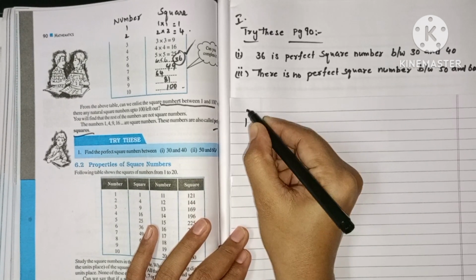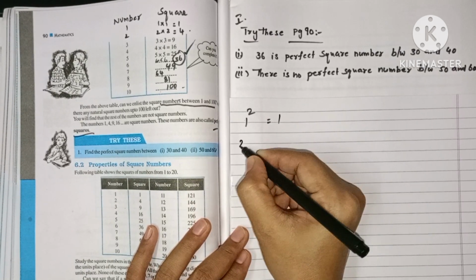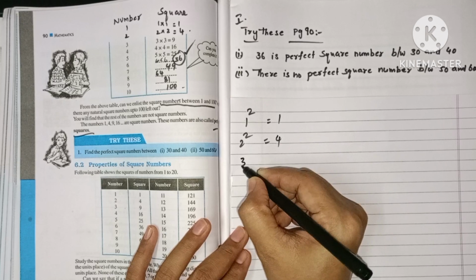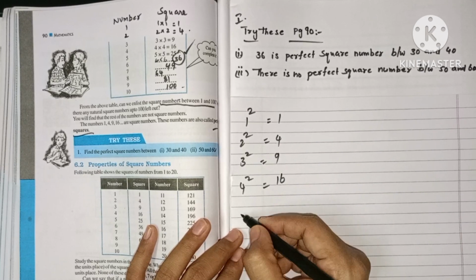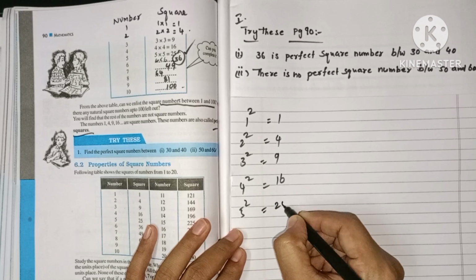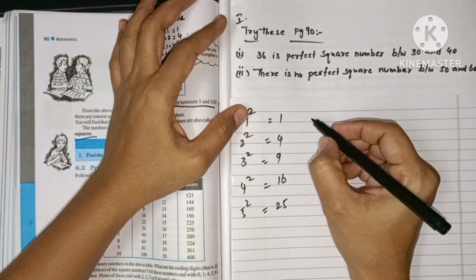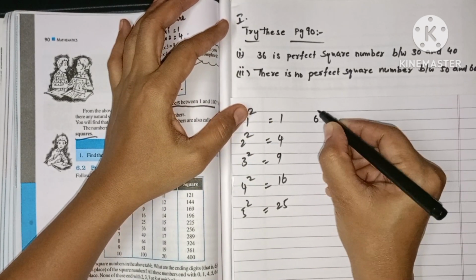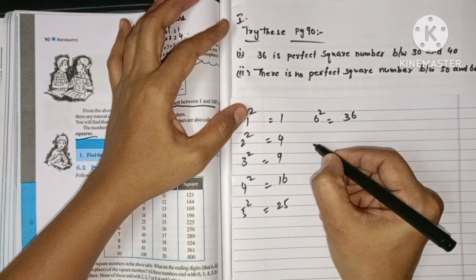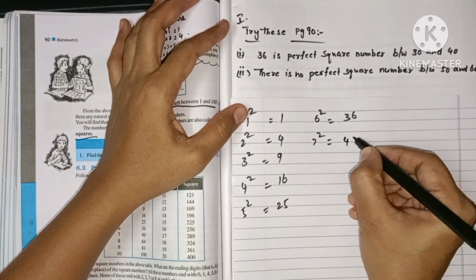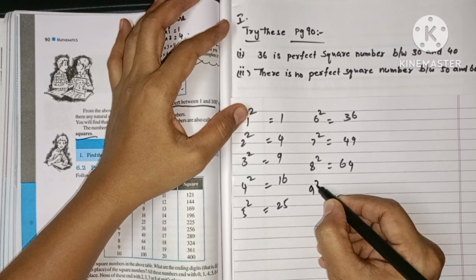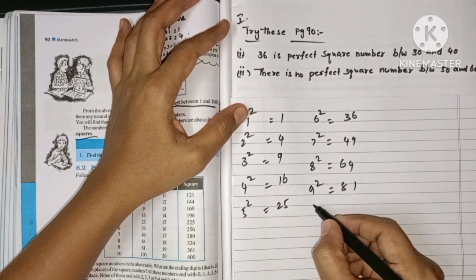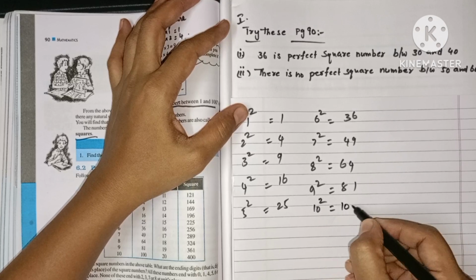See, 1 square means 1, 2 square, 4, 3 square, 9, 4 square, 16, 5 square, 25. Okay, now see, 6 square 36, 7 square 49, 8 square 64, 9 square 81, 10 square 100.